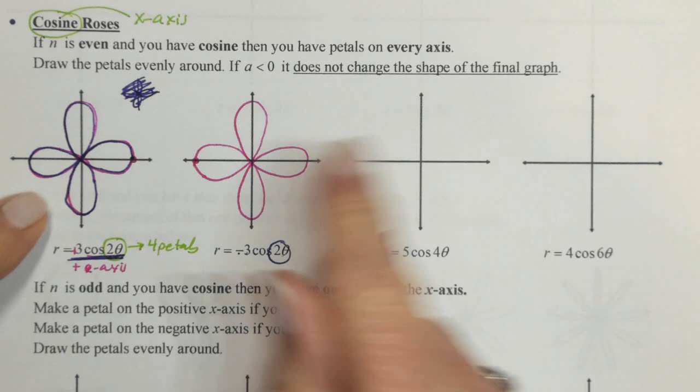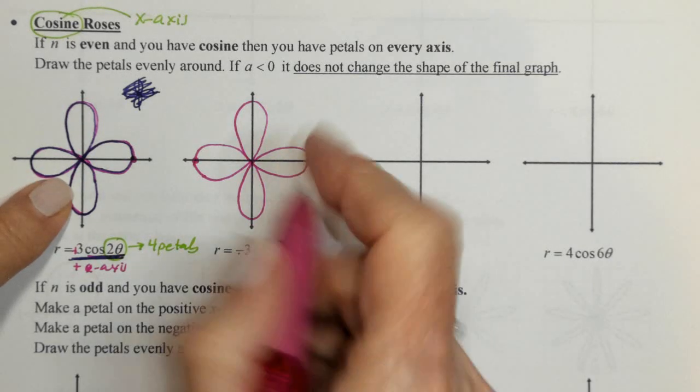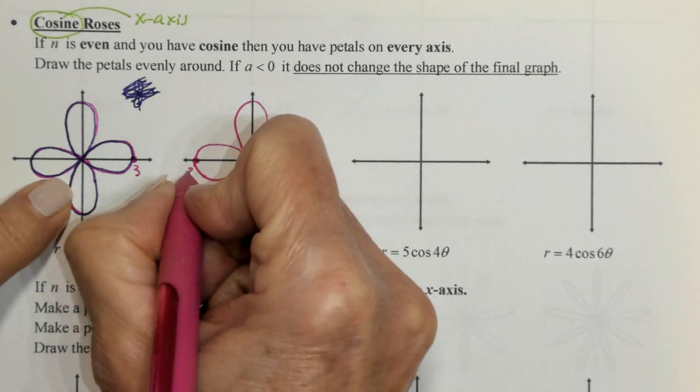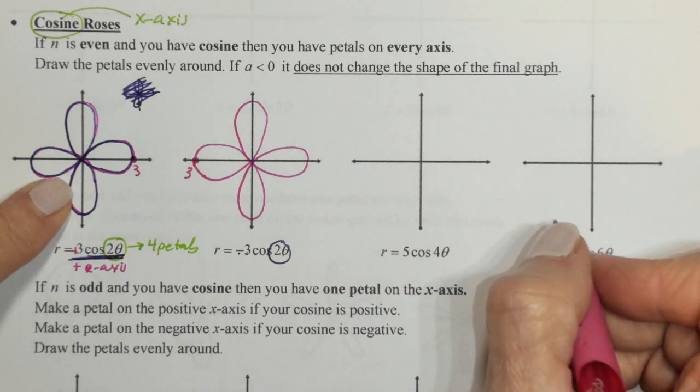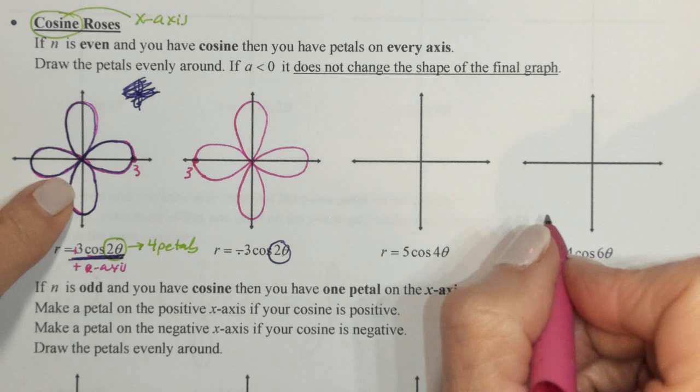Finished product is identical. They both have petals of length 3. Both of them do. But they were formed in very different ways.